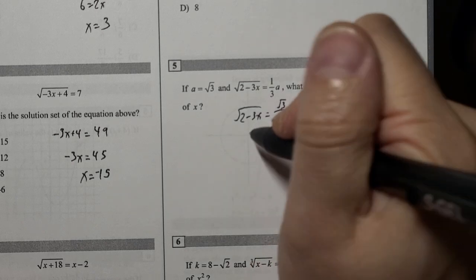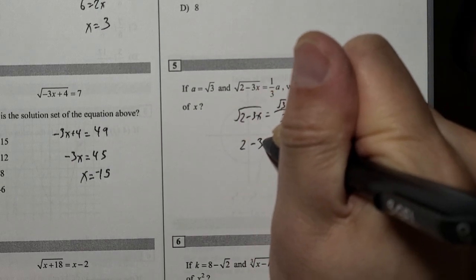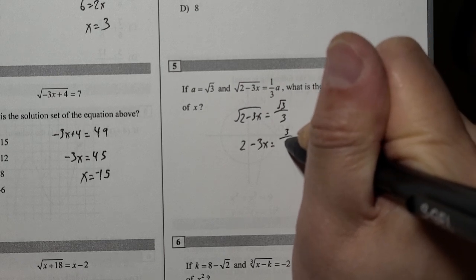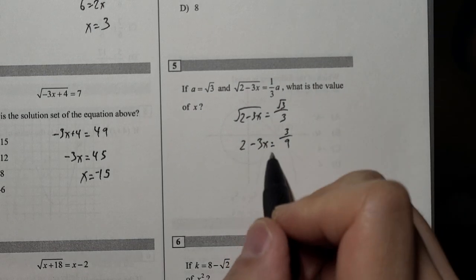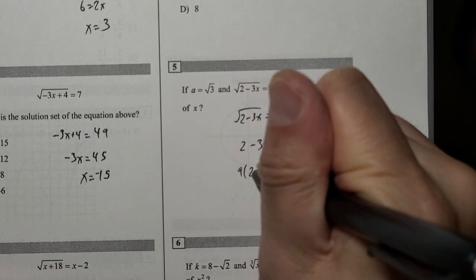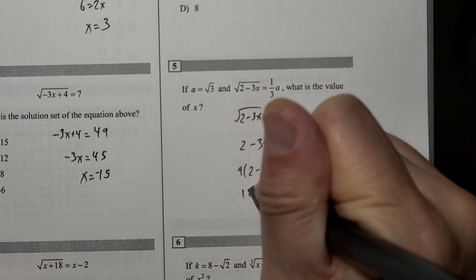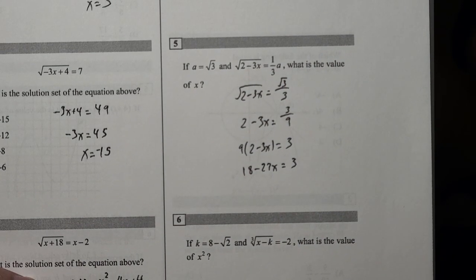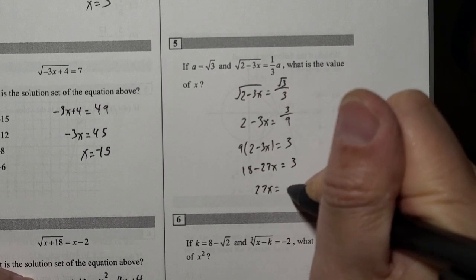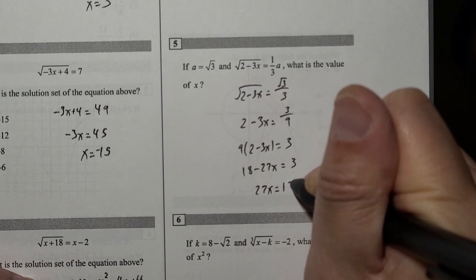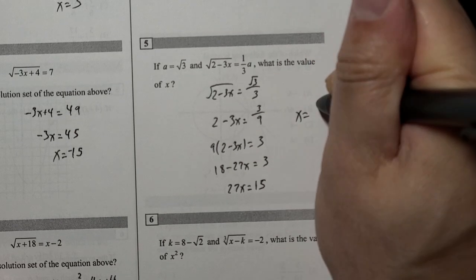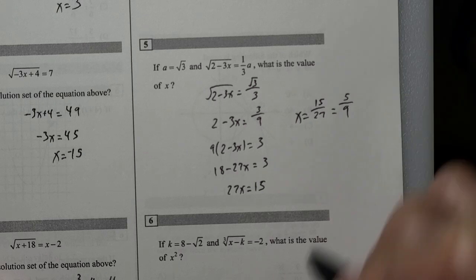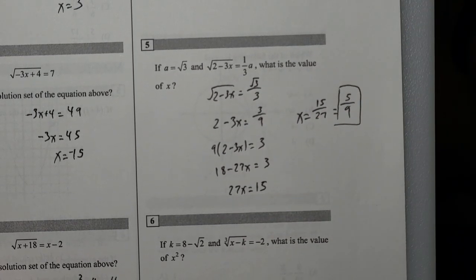Okay, square both sides. 2 minus 3x is, if I square both sides, this would be 3 over 9. Okay, let's multiply 9 on both sides to get rid of this fraction. Okay, so that's 18 minus 27x is 3. Okay? So 27x is, that is what? 15. So x is 15 over 27, which I can write as 5 over 9. That's the answer. Okay?